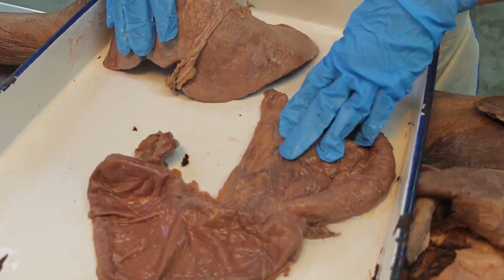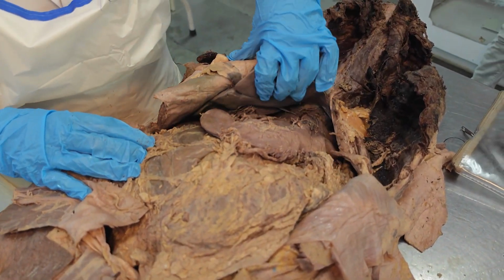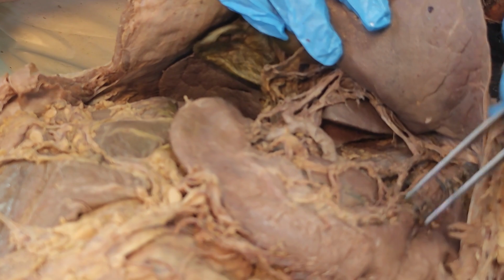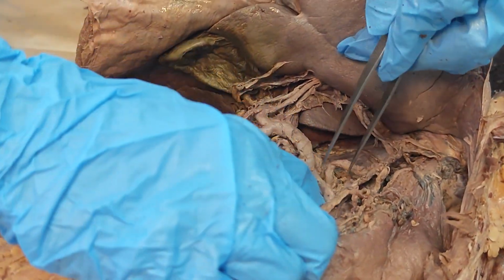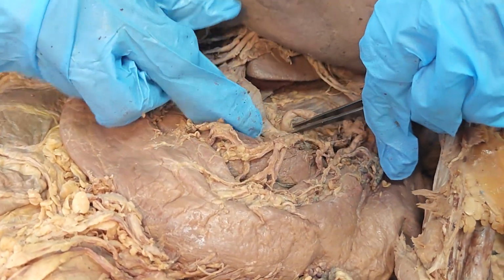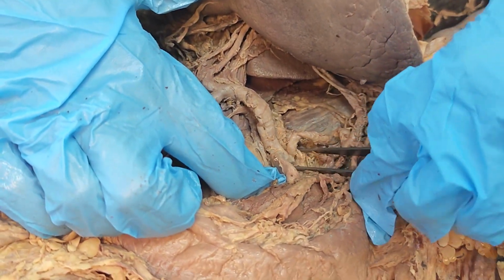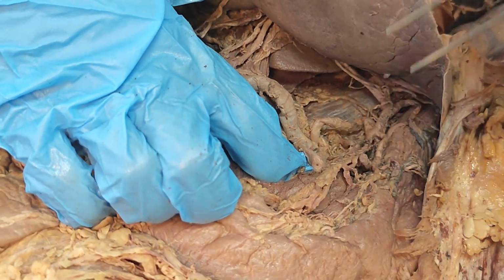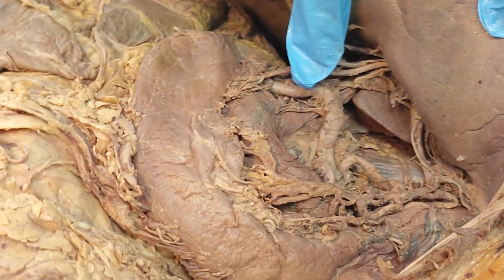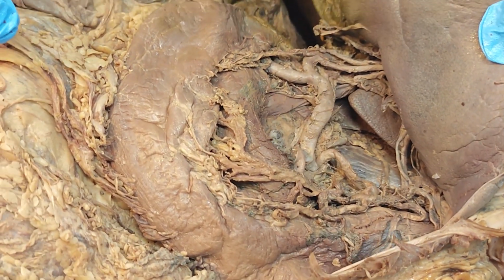So after revising the relations and the external features, now we come to the blood vessels which are supplying the stomach. So in this body, see, this blood vessel is the celiac trunk. The celiac trunk is the first ventral branch of the abdominal aorta in the abdomen. So this is the first ventral branch of the abdominal aorta in the abdomen.